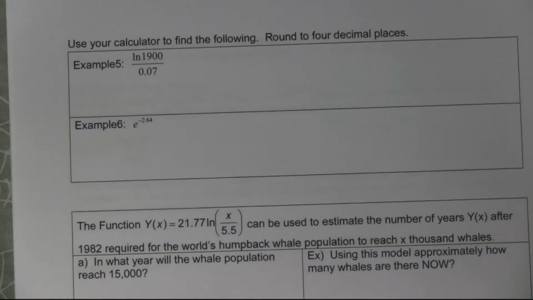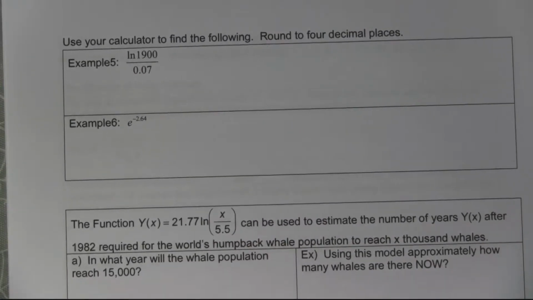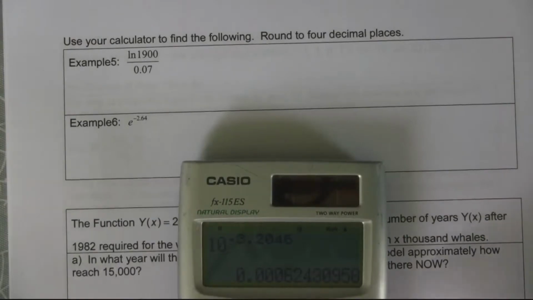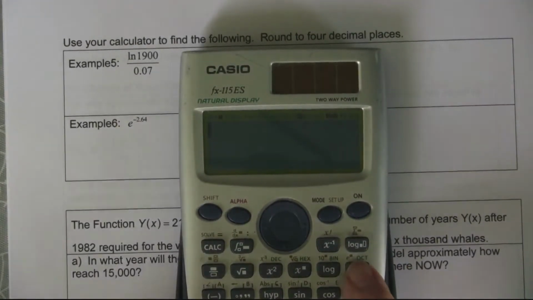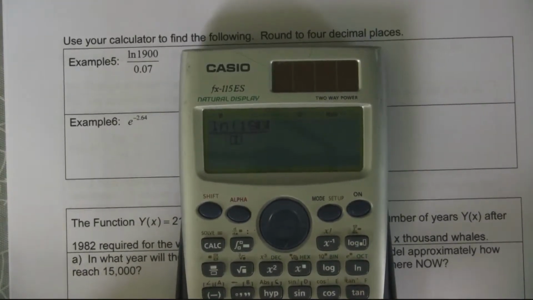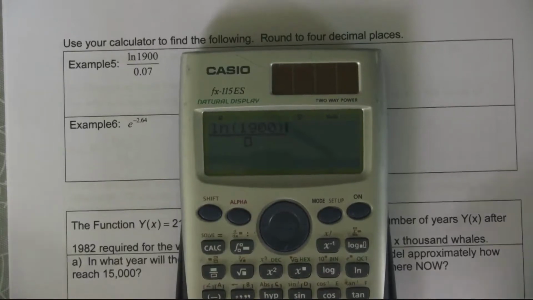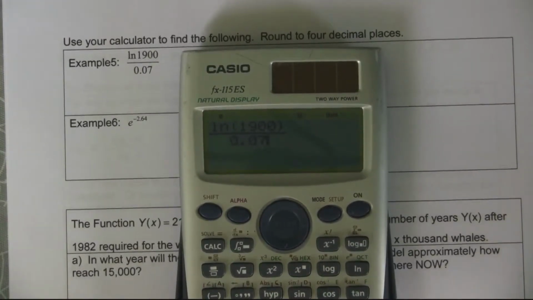Okay. So here it's asking us to use our calculator and round to 4 decimal places. And it has the natural log of 1900 divided by 0.07. So our calculator has natural log on it. So here's the natural log key right there. And I want fraction. And so natural log 1900, you have to end the, put the parenthesis, it put the beginning, so I have to put the end. And then I want to divide that by 0.07.